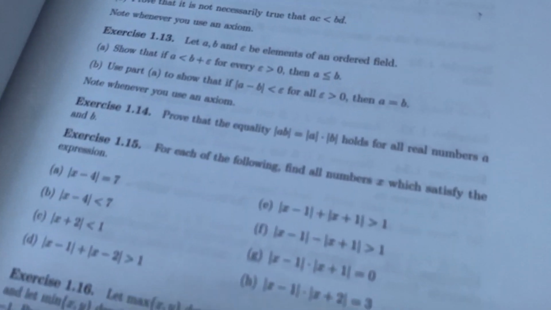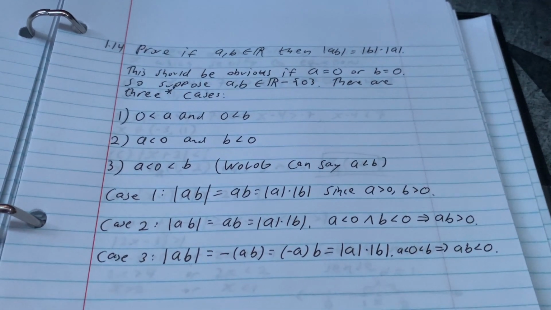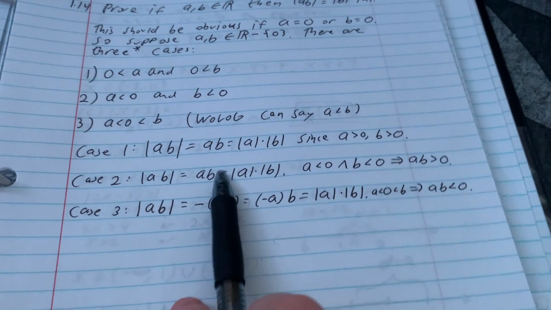1.14. There it is. Shorter, and pretty easy to get done. Each case is like one line.